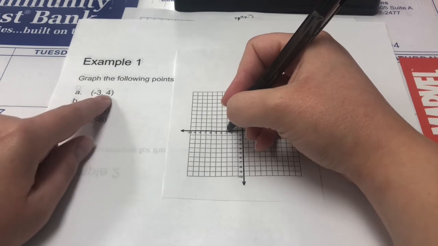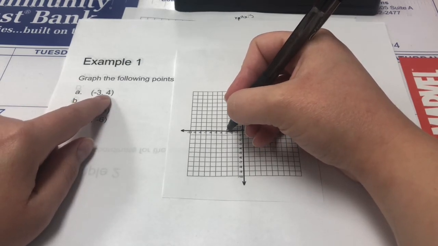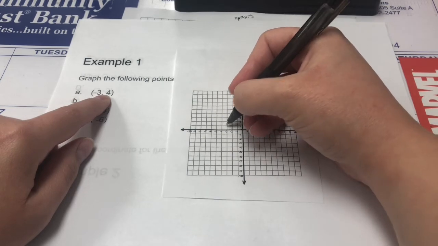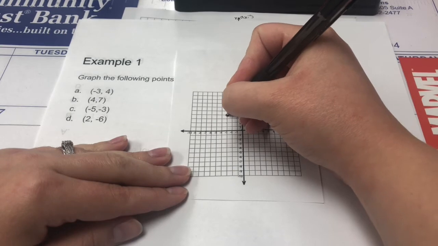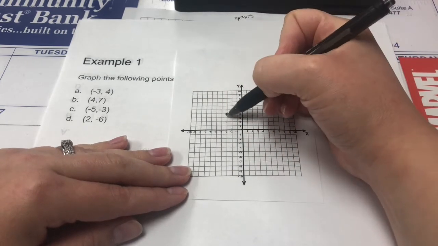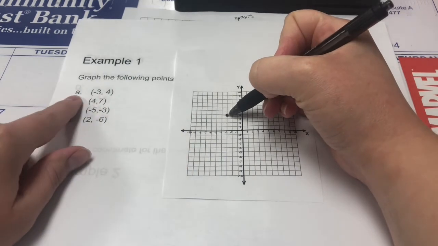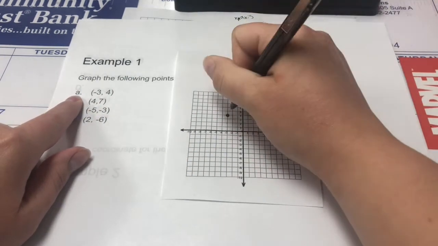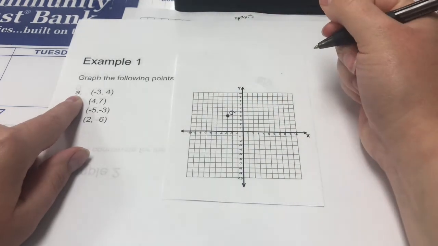So now it says +4. Just like a temperature, when it increases, when it's positive, it's going to go up. So 1, 2, 3, 4. So I'm going to plot my point right in the intersection of those boxes. And it tells me right here to label it A. So that is point A.